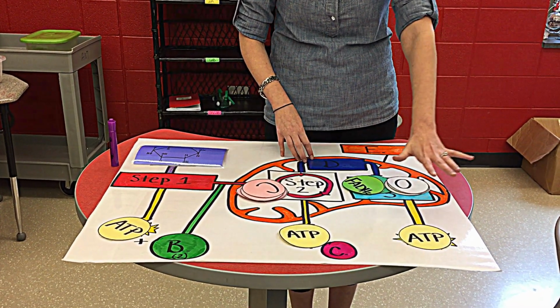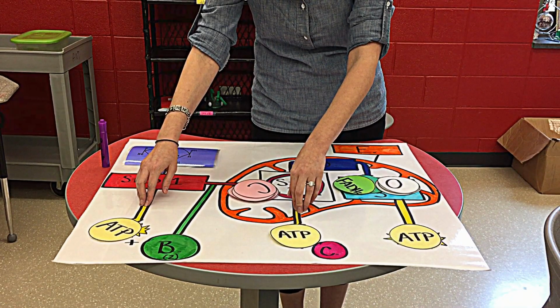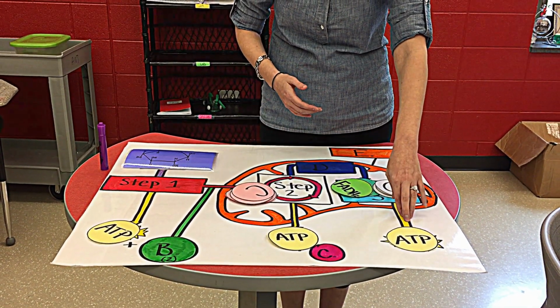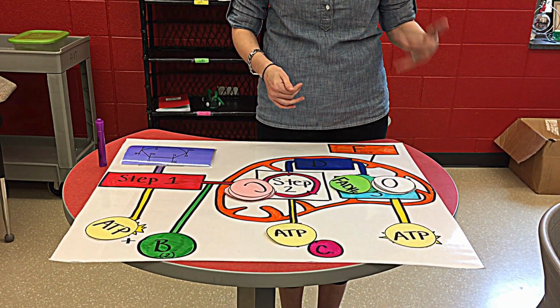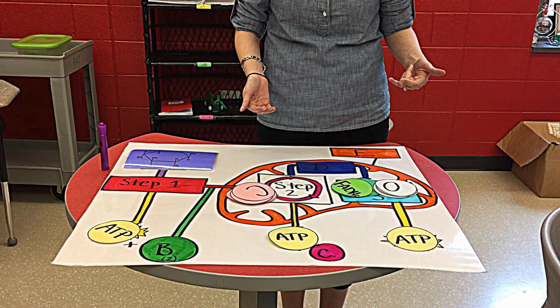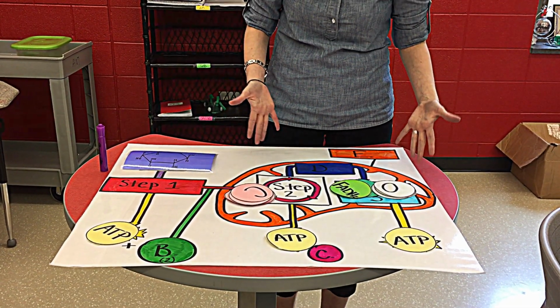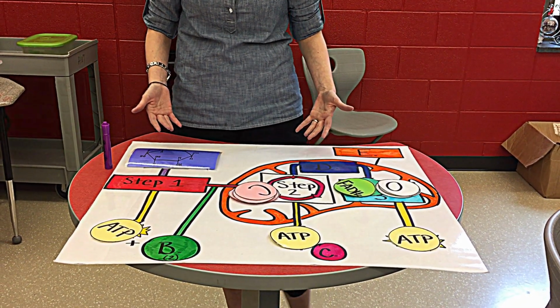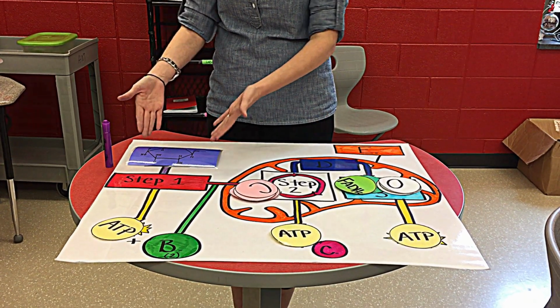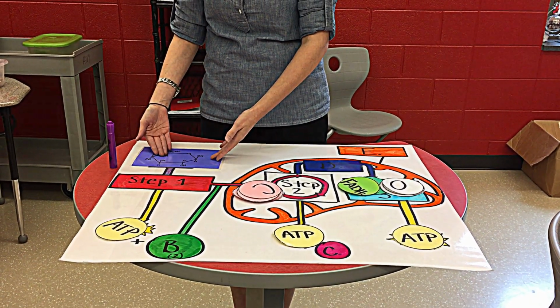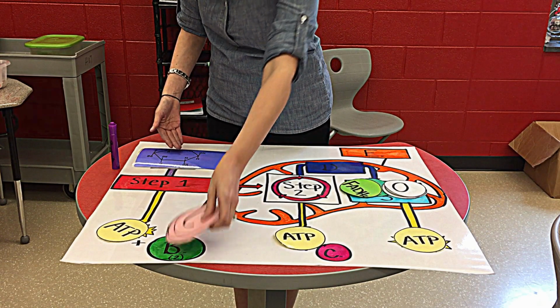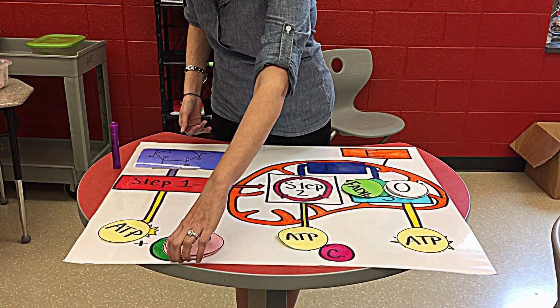So altogether, when you make 2, 2, and about 32 to 34 ATP, you're going to get anywhere from 36 to 38 ATP. So this is the whole point of cellular respiration. So just to recap, first step is glycolysis. Glucose is broken down into pyruvate and ATP.